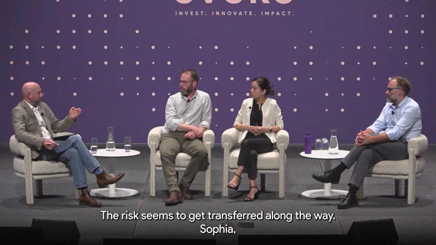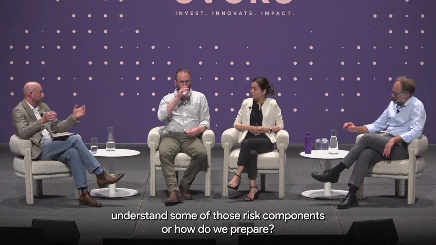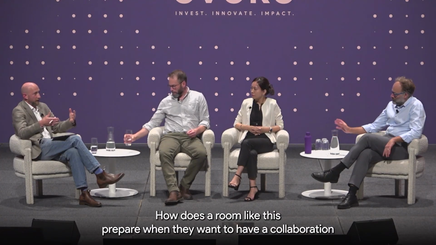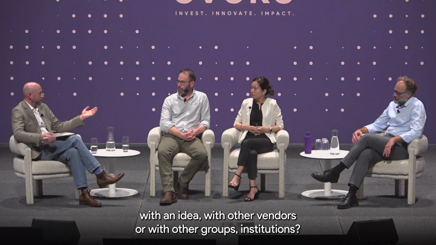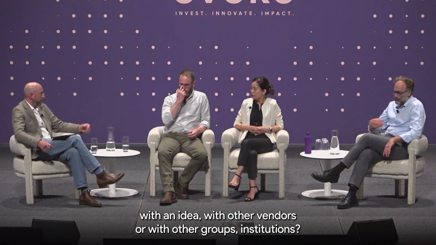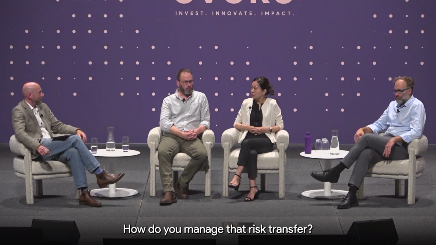The risk seems to get transferred along the way, Sophia. So how do we understand some of those risk components, or how do we prepare? How does a room like this prepare when they want to have a collaboration with an idea, with other vendors, or with other groups, institutions? How do you manage that risk transfer?